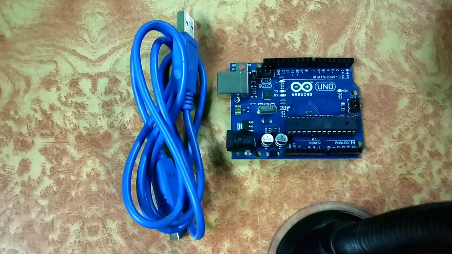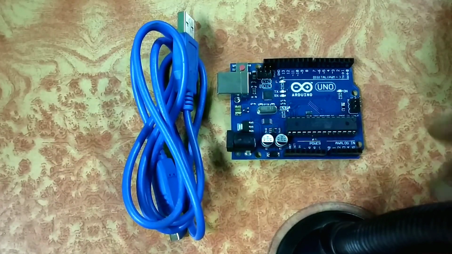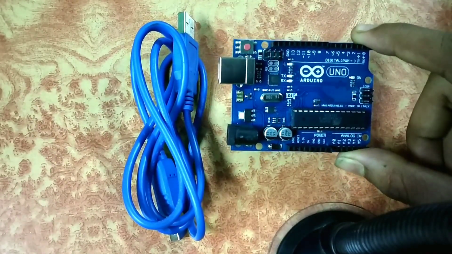Now I am going to tell you about Arduino boards, all of the components of the Arduino board, and the functions of those components. There are many types of Arduino boards available: Arduino UNO, Arduino Due, Arduino Mega, etc. Here I will tell you about the Arduino UNO. This is the Arduino UNO board.